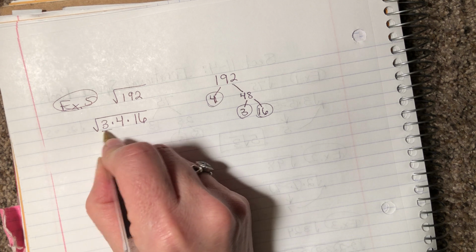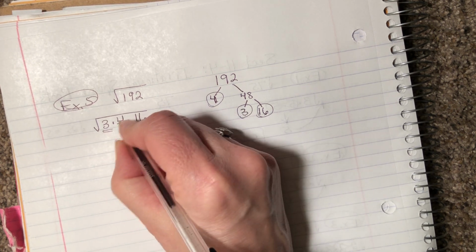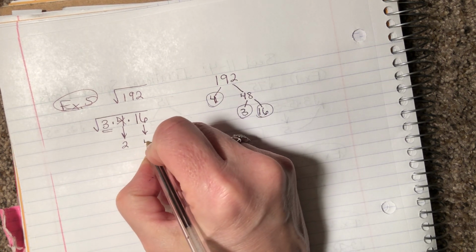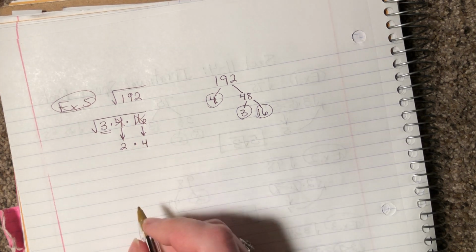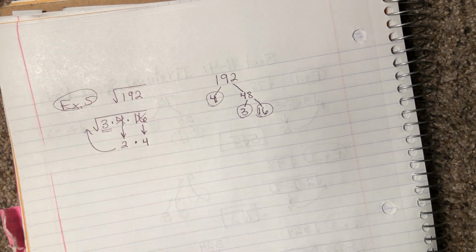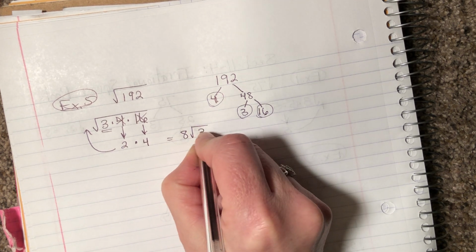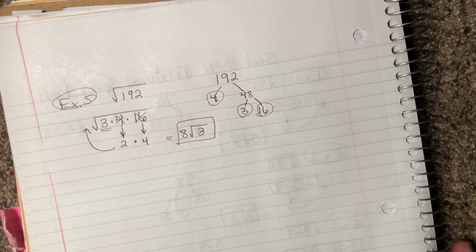Well, the 3 can't come out, so he's stuck. The square root of 4 is 2, so a 2 is going to come out. The square root of 16 is 4, so a 4 is going to come out. Then you multiply these together and put it in the front. So that's going to be 8 root 3. It's a little shorter to stop with the squares.